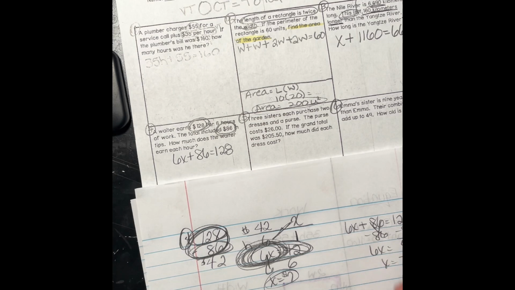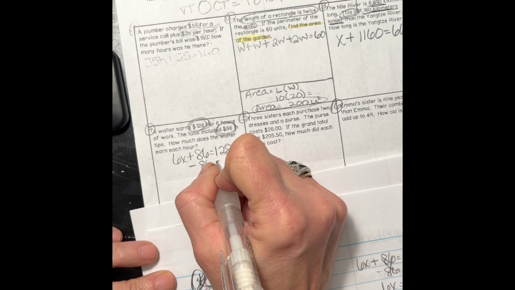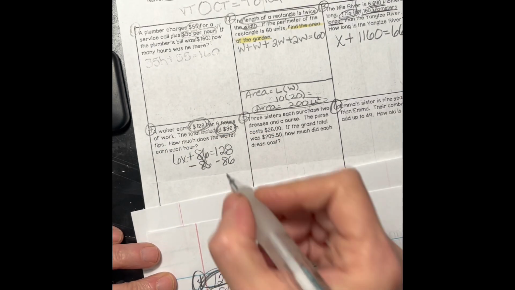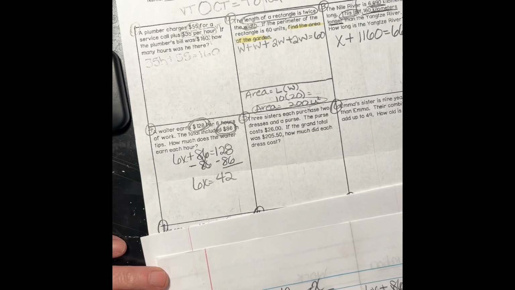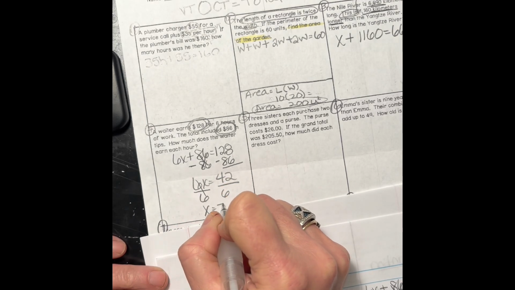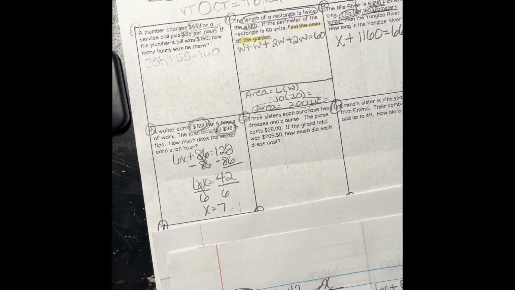And so when we solve this, you see, we're subtracting 86 from both sides. There's us pulling out our tip, and we get 6x equals 42. Now, we're going to divide both sides by 6, and x is equal to 7, which is what we got right there in our proportion. So we know that we're right.